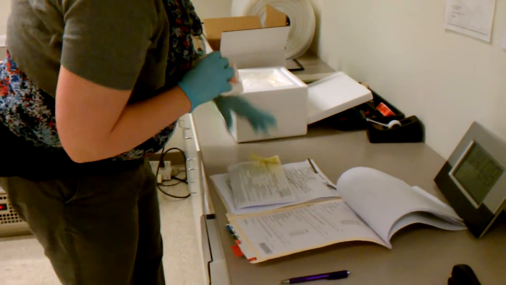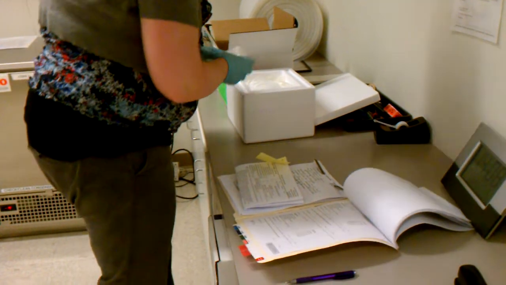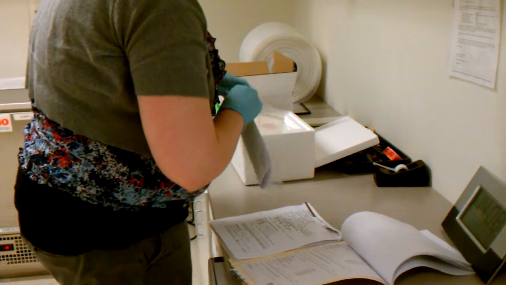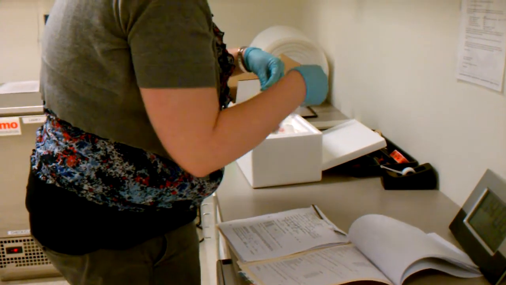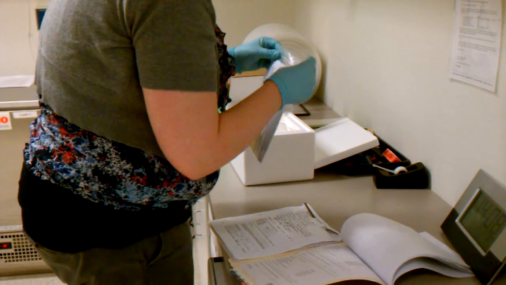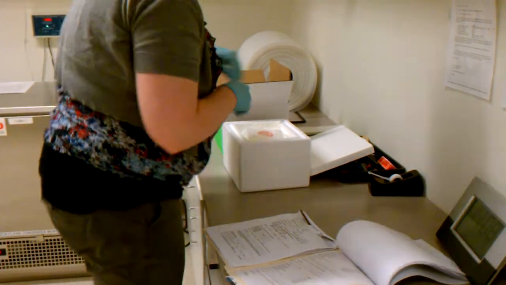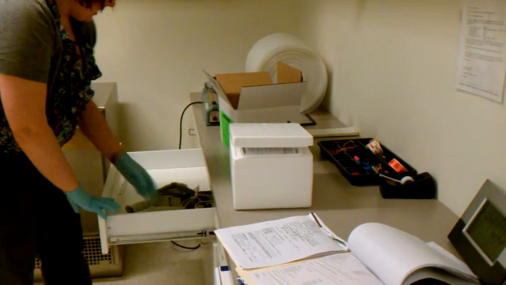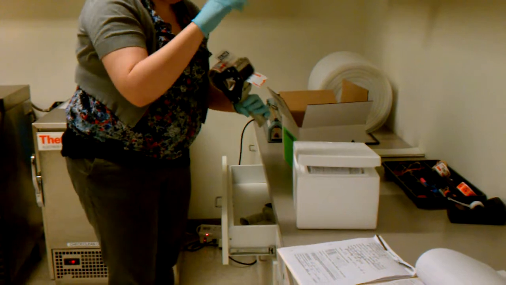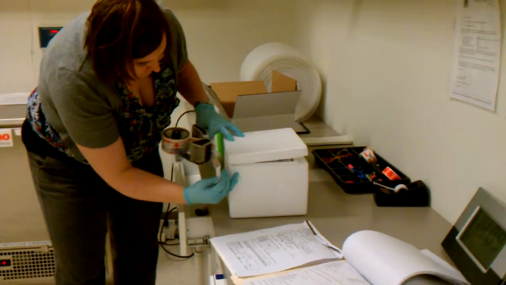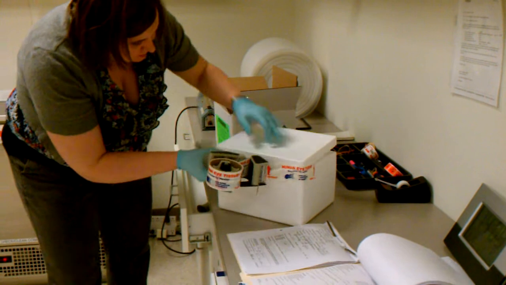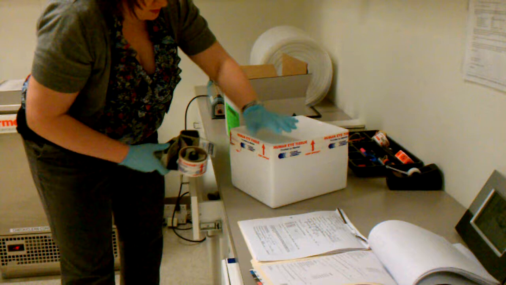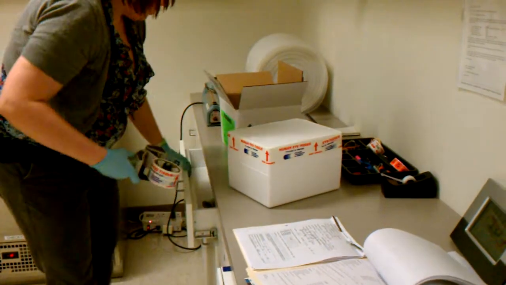I always check it one more time, double check myself once it's in the bag. Just to be sure. And yep, everything is correct. I'll put my paperwork in the bag as well. And I put the ice, the barrier, the cornea, and then the paperwork on the top. And then I'm sealing it up with EVA and then ice tissue tape.